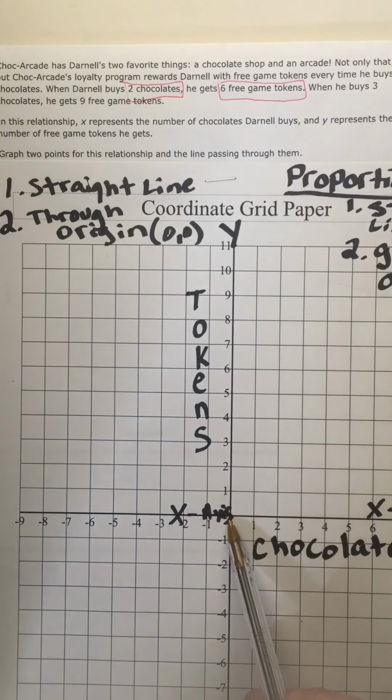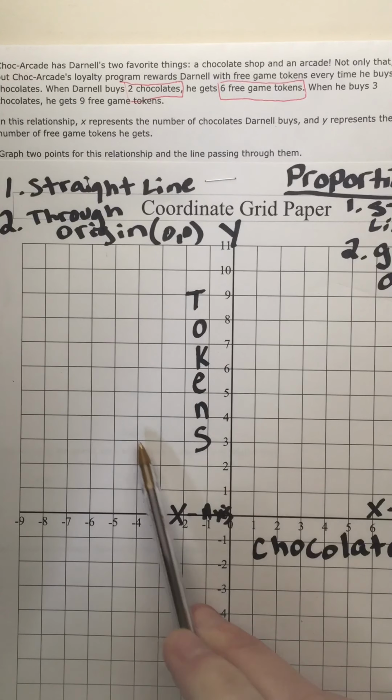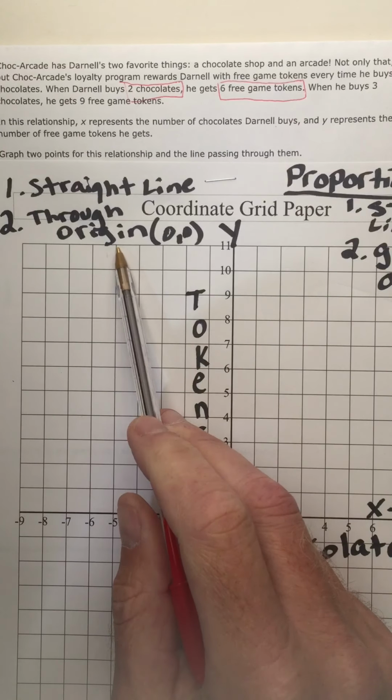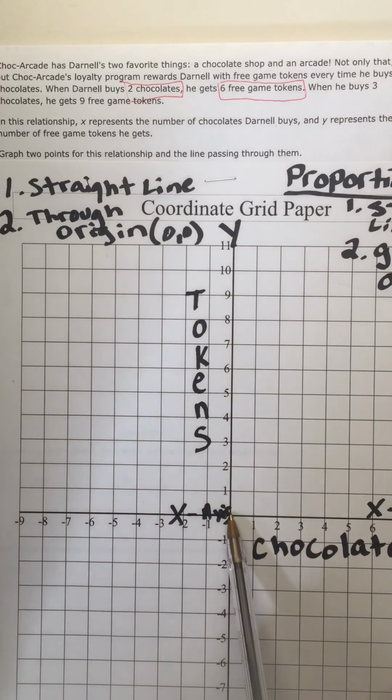So you may remember, hopefully from 6th grade, that when you're graphing on a coordinate plane, you start with your pencil or pen at 0, 0, which is also called the origin. So you start at 0, 0, and the first thing you do is go left or right. It says 2 chocolates, so we know the x-axis means chocolates, and there's 2 of them, so I go over 2.